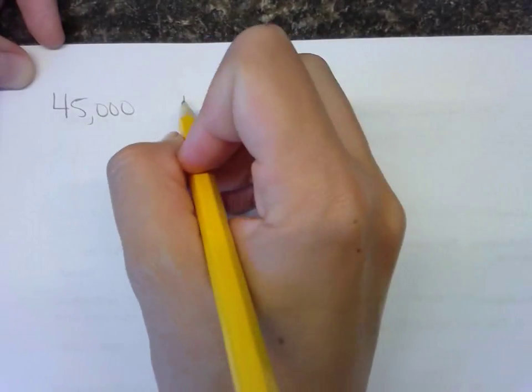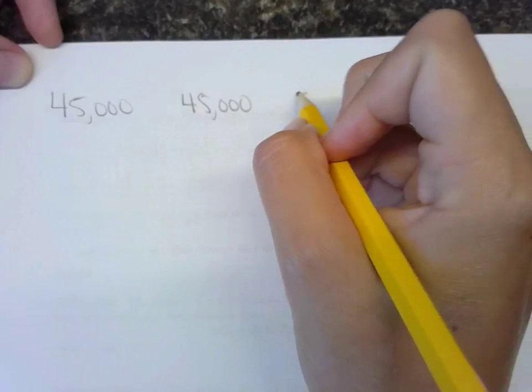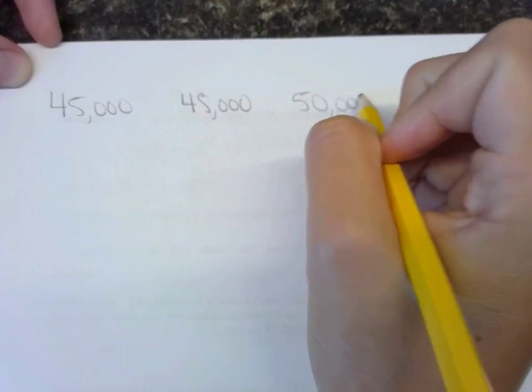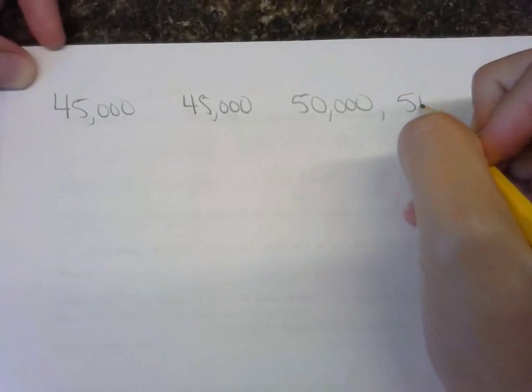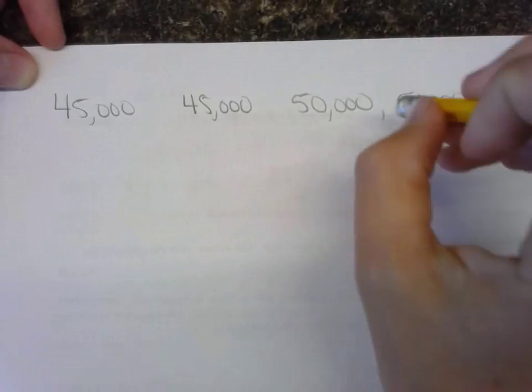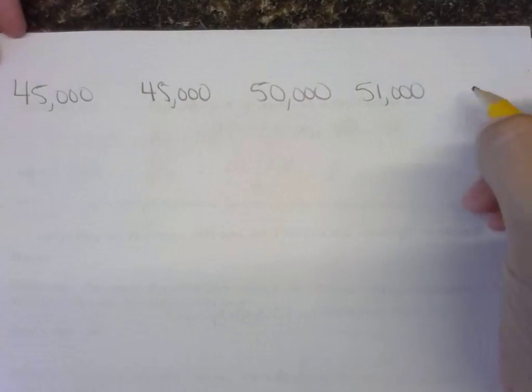Another person makes $45,000 a year. Another person makes 50. Another person makes, we'll do 51. Erase that. And then the fifth person, let's say, makes 120,000.